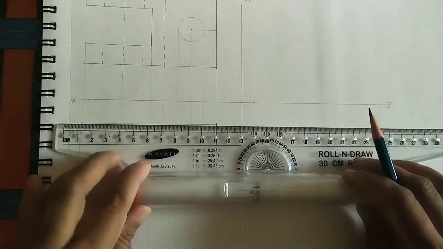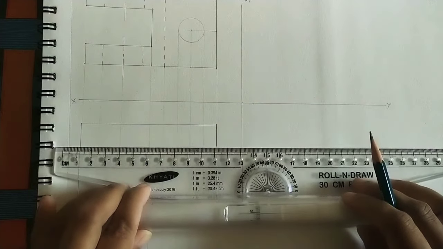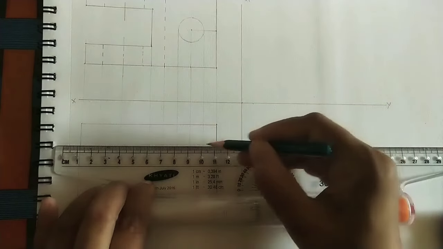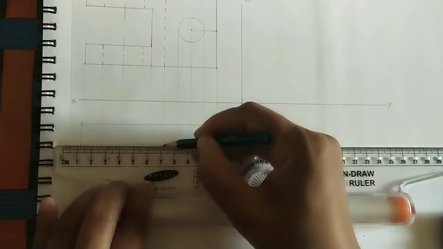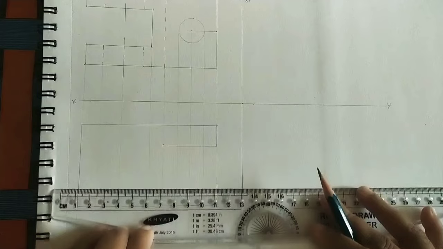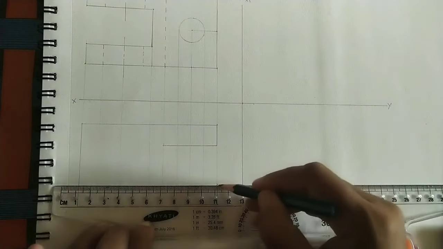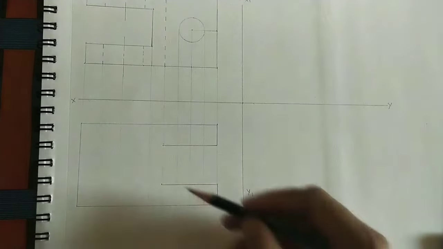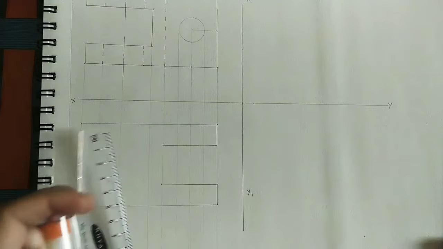Take this as the reference line. Move the scale. So from this point to this line up to here, we have to take the continuous line. Similarly here also. Here join these two for getting the U section.